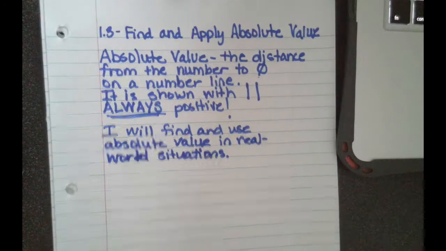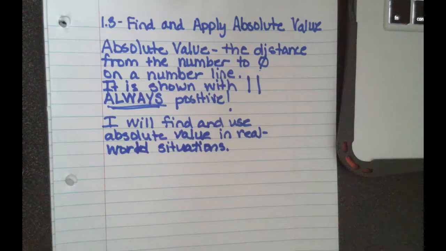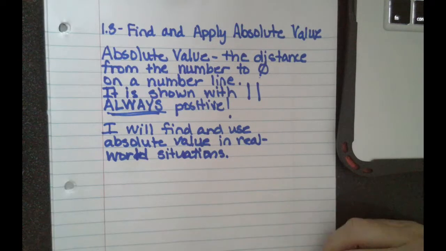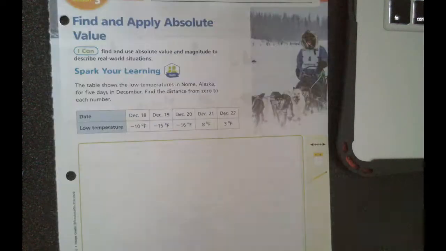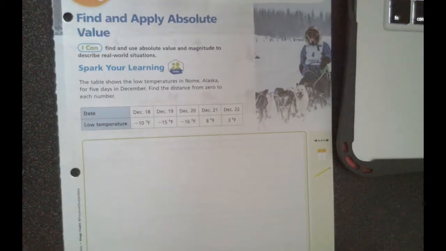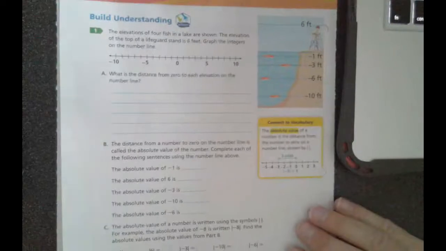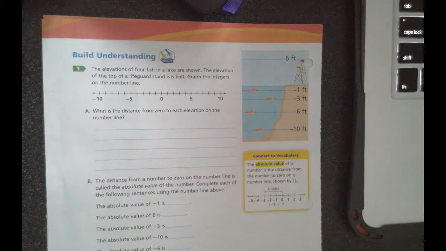So next, I want us to go on ahead and flip through our math binders to our textbook pages. For this lesson, we will start on page 22, up there at the top where it says Build Your Understanding.